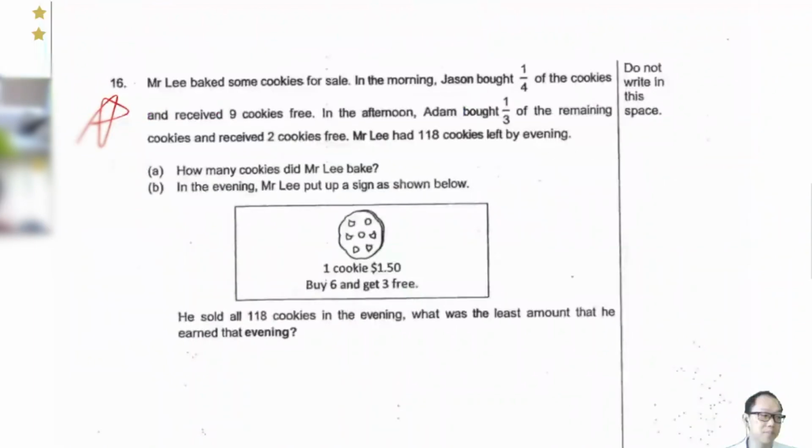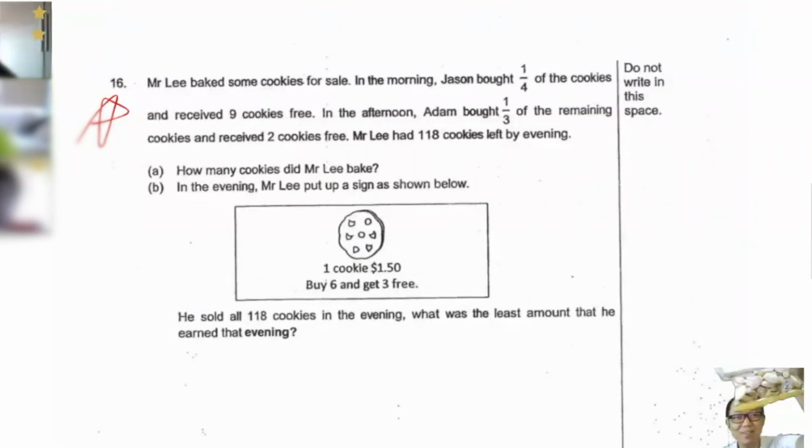Okay, so this is the one that everyone got wrong. I used to like cookies a lot until I realized that a lot of the PSLE math problem sums always revolve around baking cookies and brownies and all this stuff. So every time I look at cookies, it reminds me of a math problem sum, and then I eat less cookies. So now I eat peanuts, because there isn't a PSLE math problem sum about peanuts so far. There's a lot of cookies, okay?